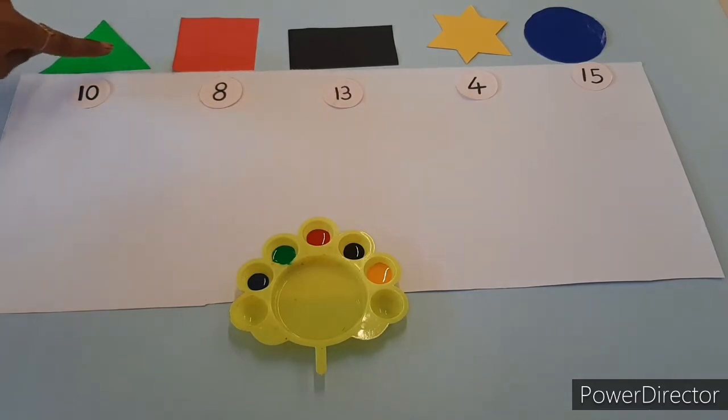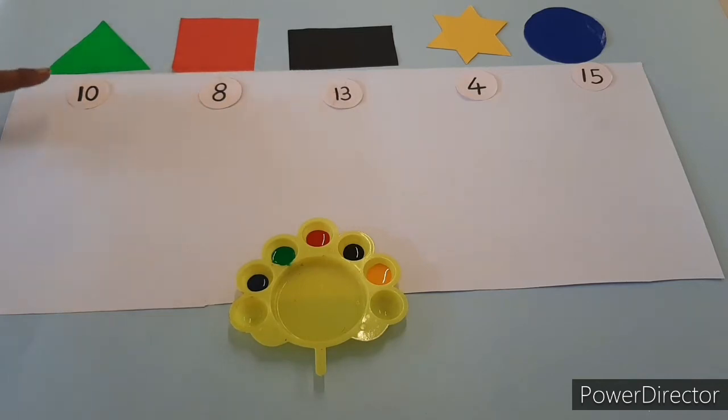Children, which shape is this? Yes, triangle. And what is the color of triangle? Correct. It is green in color. And children, which number is this? Yes, 10.